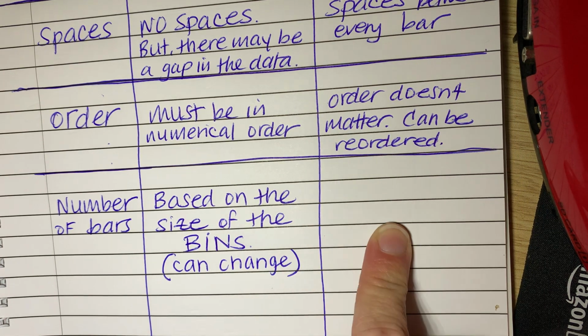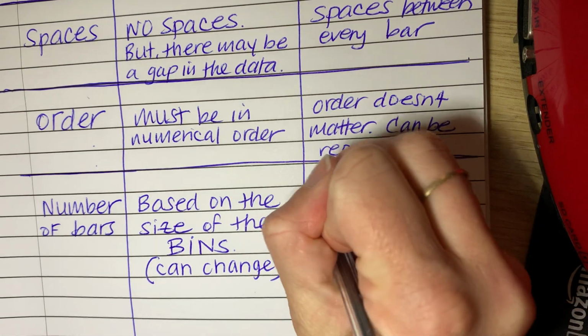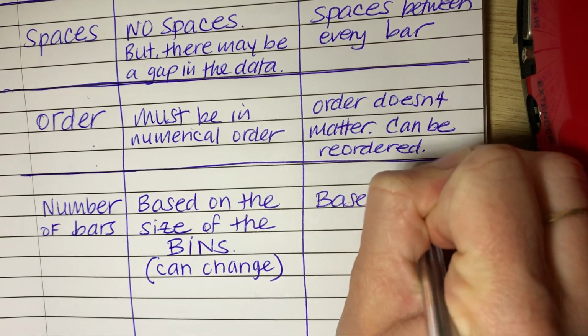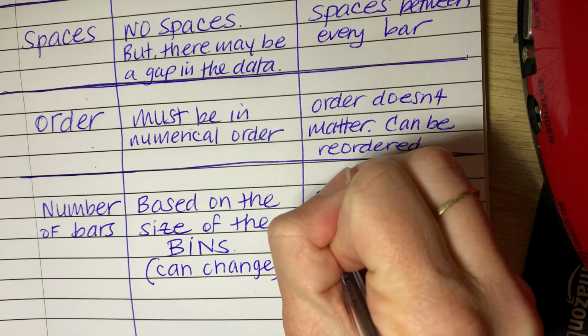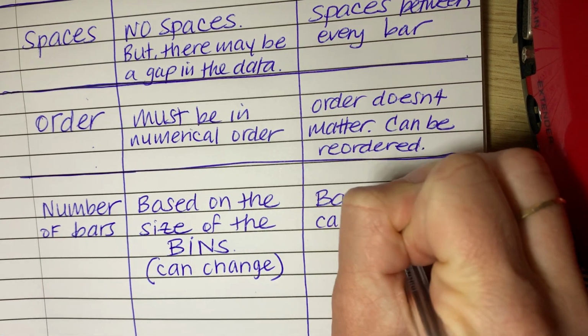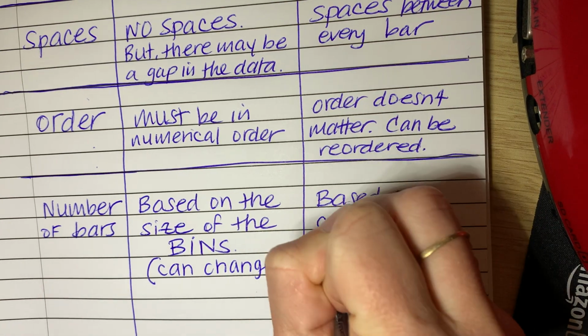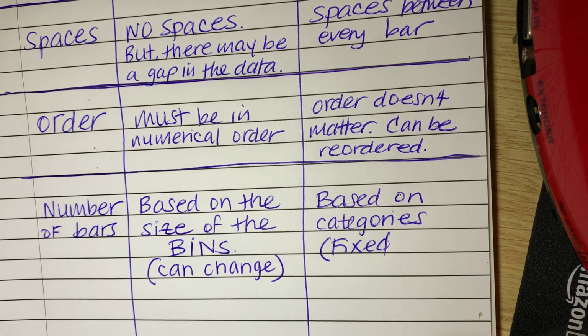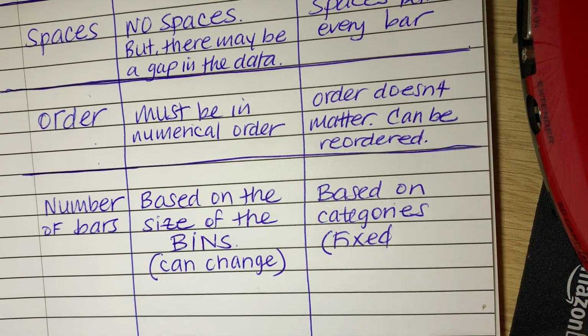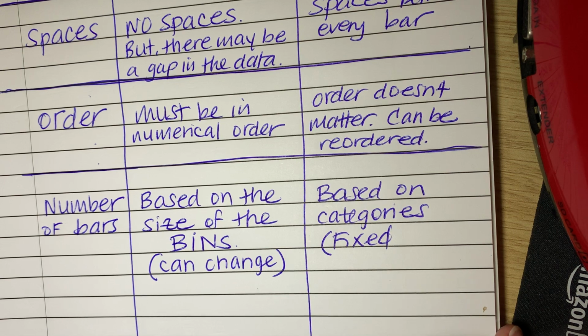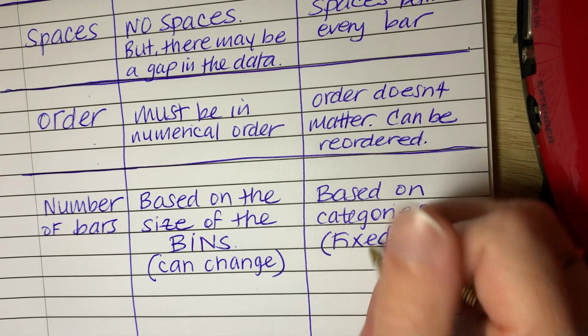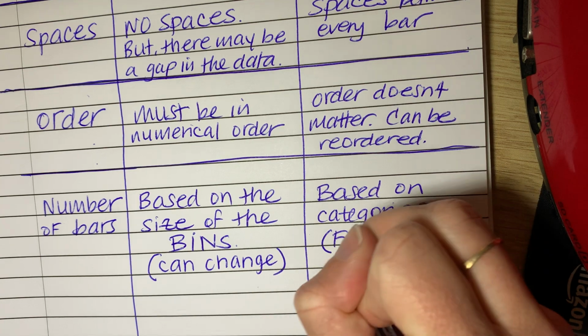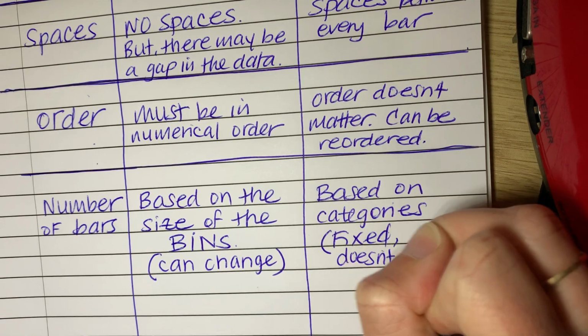For a bar graph, though, it's based on categories. Please put in parentheses, fixed. So if you only got 3 different word responses for your bar graph data, then you're only gonna have 3 bars. It's fixed, right? Fixed. Doesn't change. That's what that fixed means.